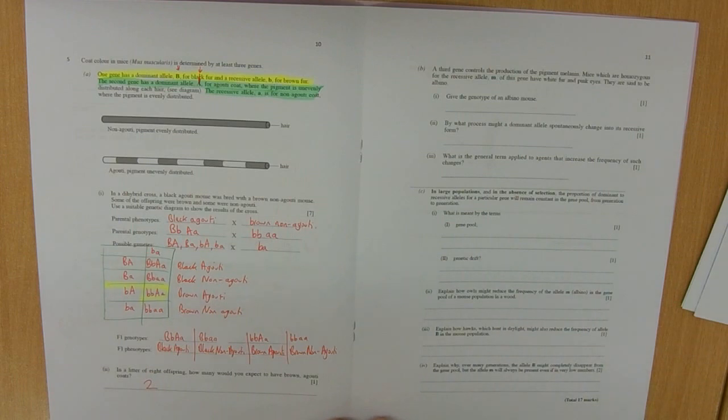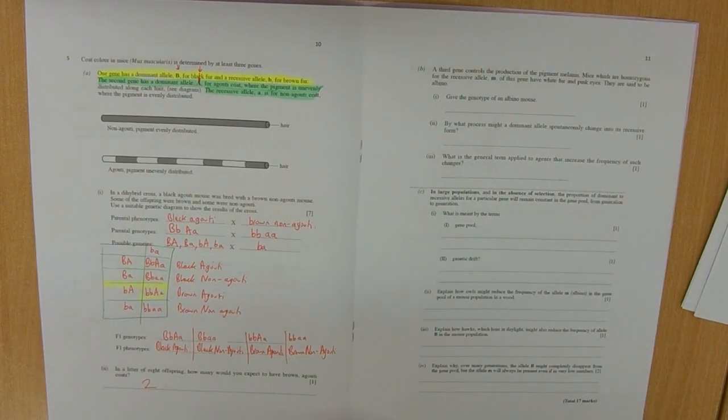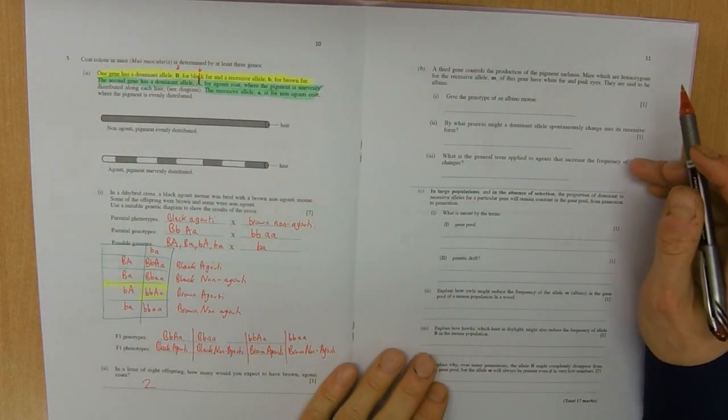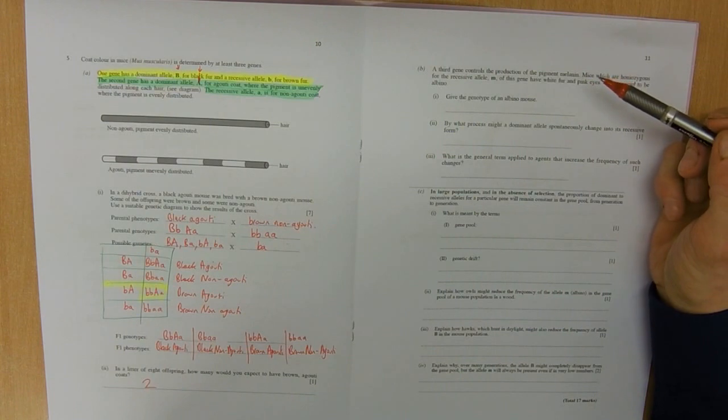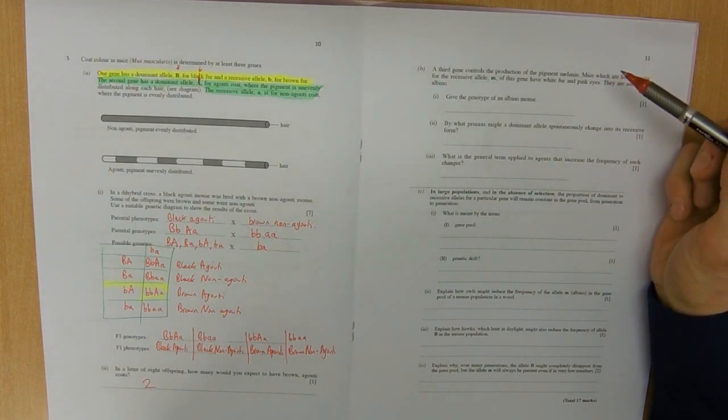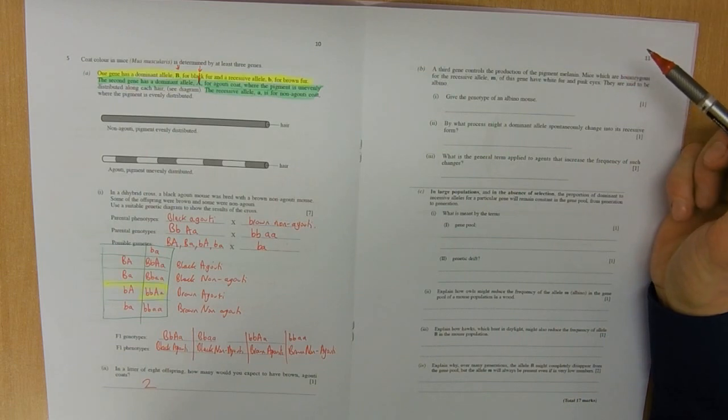And now, here we go, we are looking at a third gene, and hopefully you've not given up by this point. It controls the production of the pigment melanin. So you've got melanin, it gives you your colour.